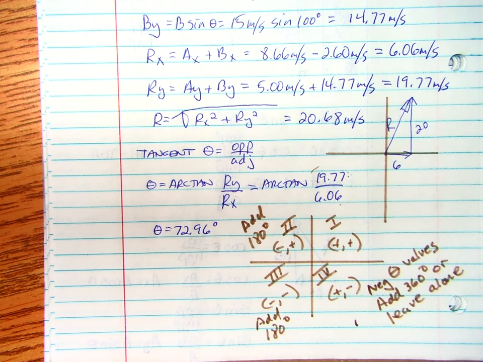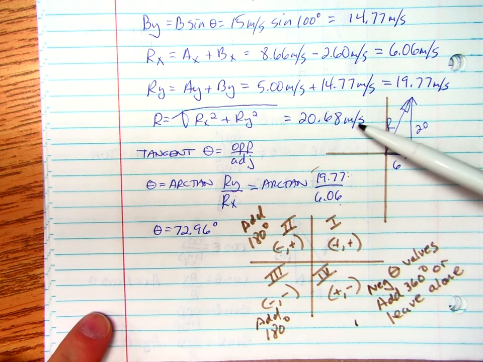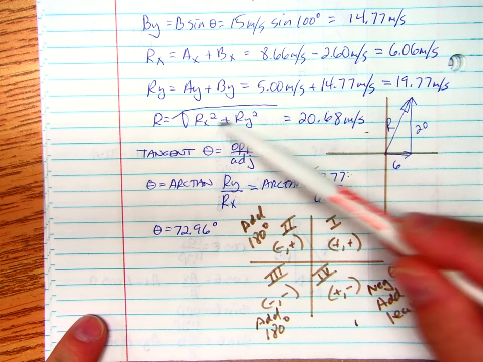Yes? You use the negative and positive for the y, and how can you determine if it's in the second or the fourth quadrant? The question was, how do you tell whether a vector is in the second quadrant or the fourth quadrant? You cannot look at this magnitude right here. You can't look at r.